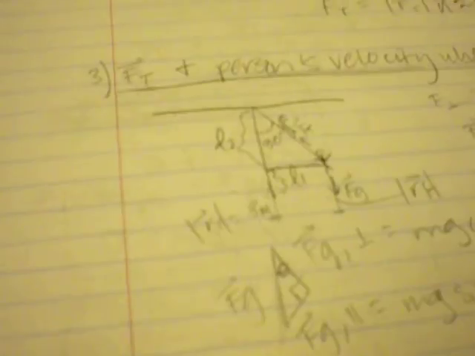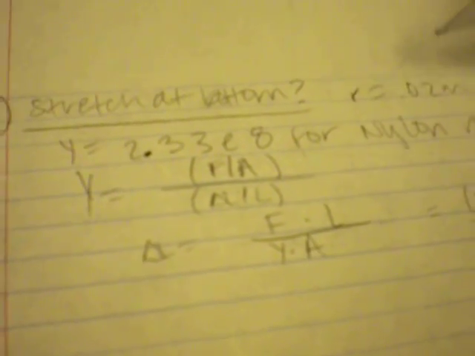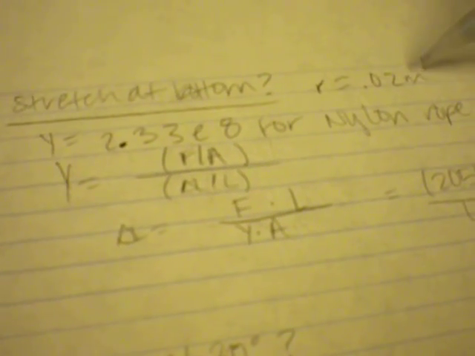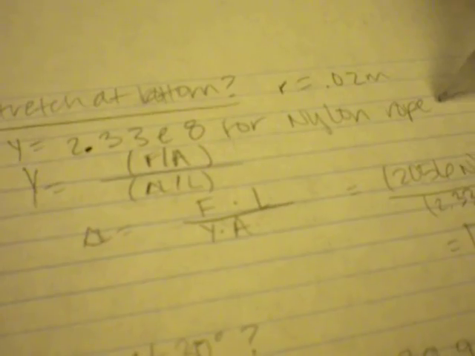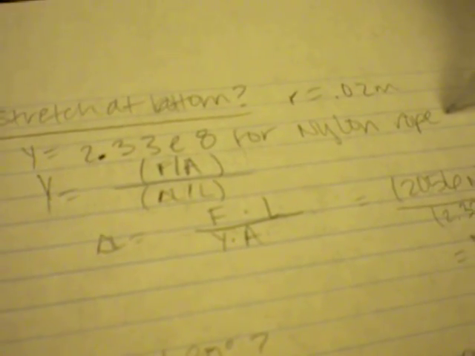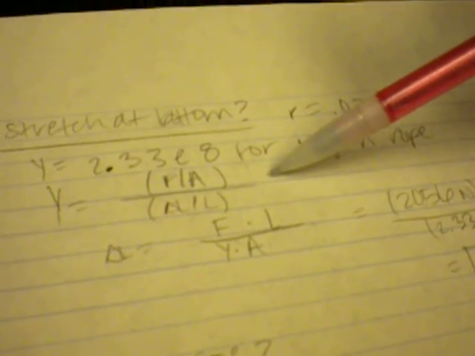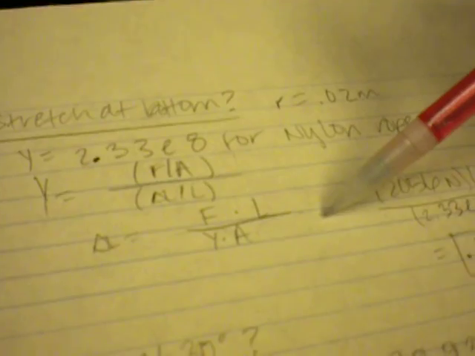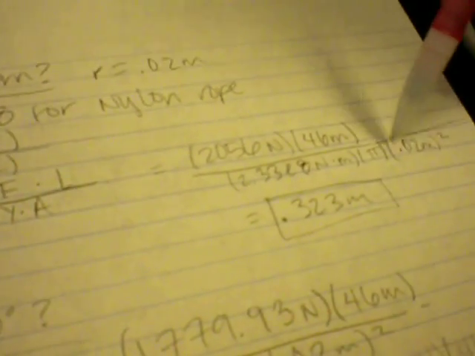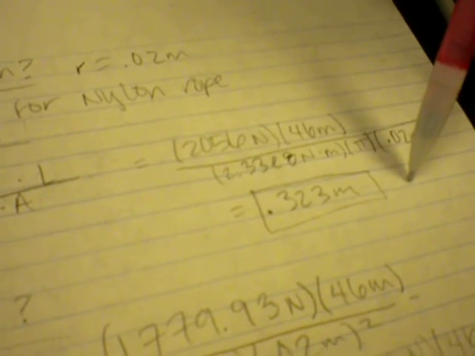And then for problem number 4, you have to find the stretch at the bottom, and we basically set the radius of the rope equal to 0.02 meters, and we set Young's modulus equal to 2.33 times 10 to the 8th newtons per square meter for a nylon rope. And then you can use your Young's modulus equation to solve for the change in L, or the stretch, which is approximately 0.323 meters in this situation.